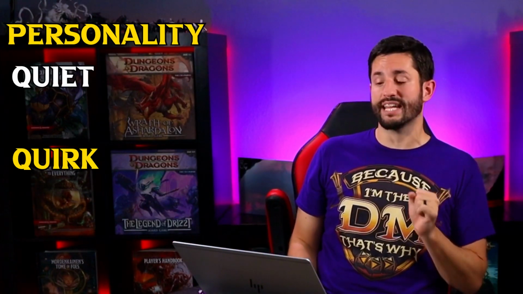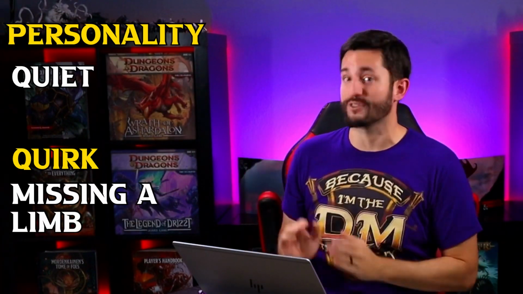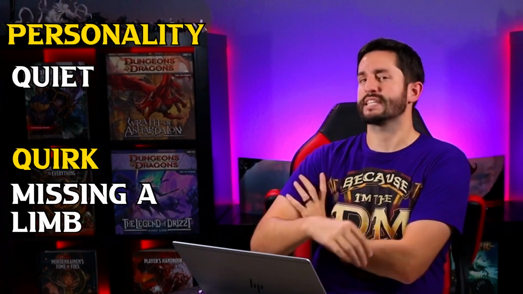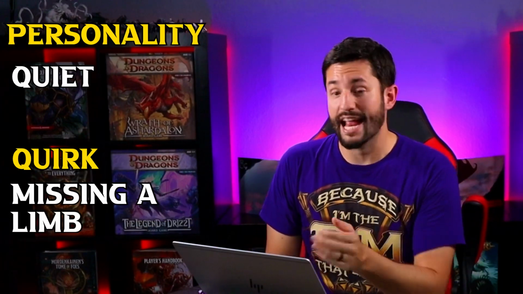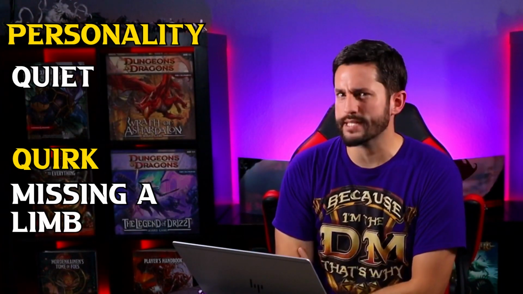Quiet for the personality and missing a limb for the quirk. Now this would be quite a bold move if a player chose to do this instead of an NPC, but we'll talk more about that later. So let's say this character's missing an entire arm and speaks very softly. Why are they missing it? Maybe they're too shy and quiet to talk about it. But whether this is a PC or an NPC, why are they missing that arm? Why are they so secretive about it? And that's just the beginning.